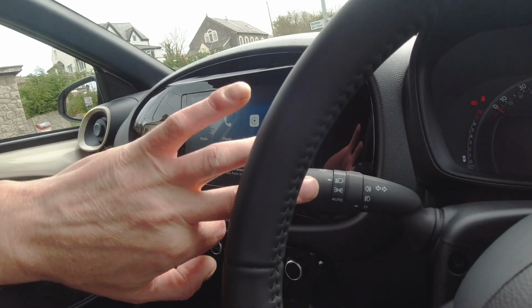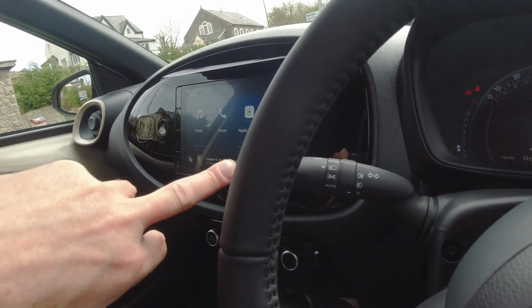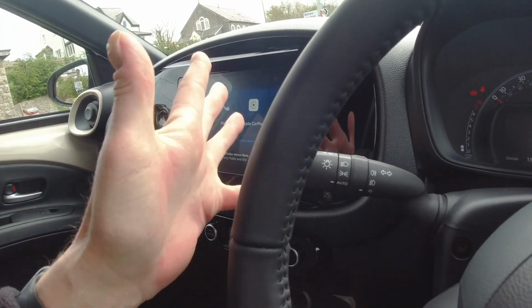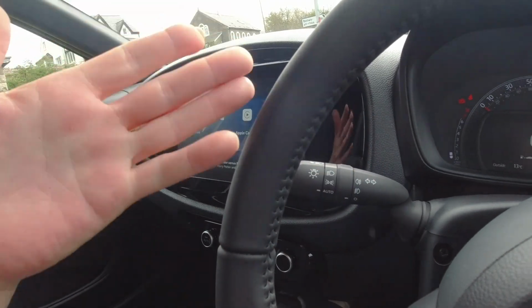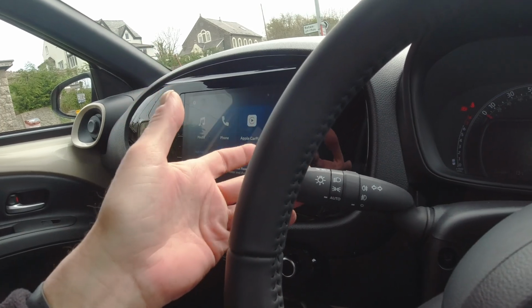From there, you're in low beam now. If you push the stalk forward, that'll put you into high beam. And it's exactly the same on auto lights. They'll come on, high beam, low beam, flash.